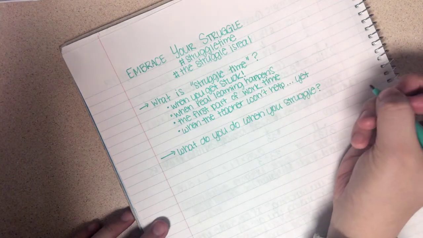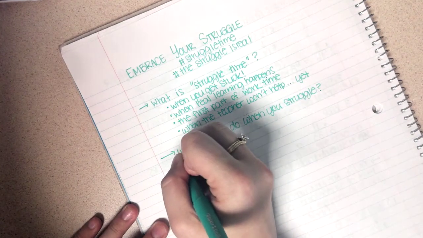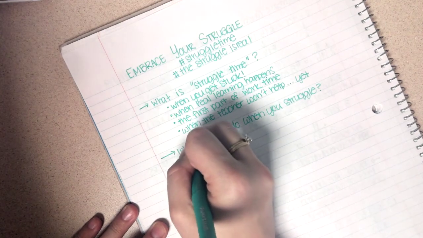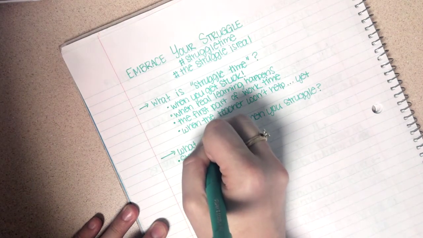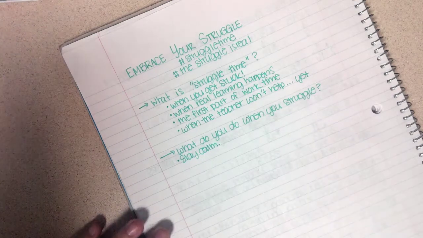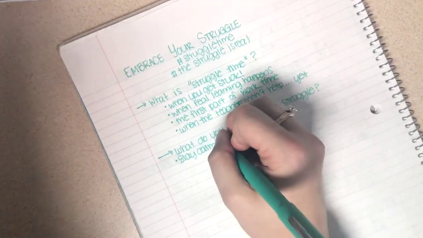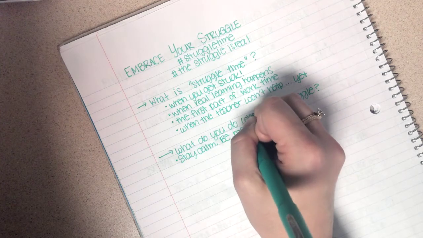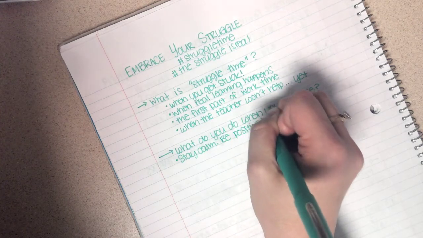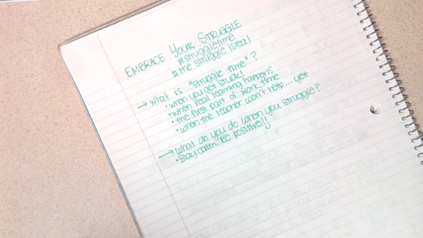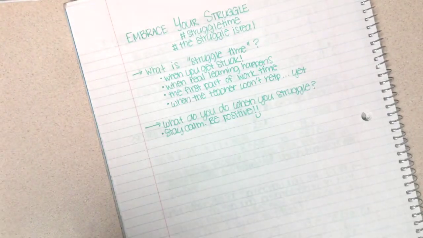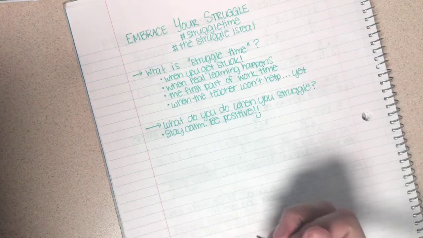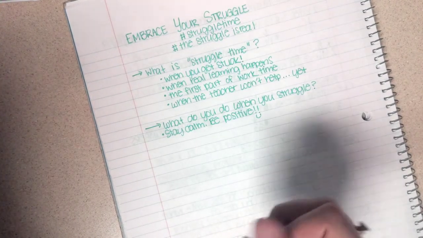One thing you should do: stay calm. I know it's easy to get frustrated, but don't. Be positive. If you are negative, it's not going to help you, I promise. So stay calm and be positive. That's the first thing.